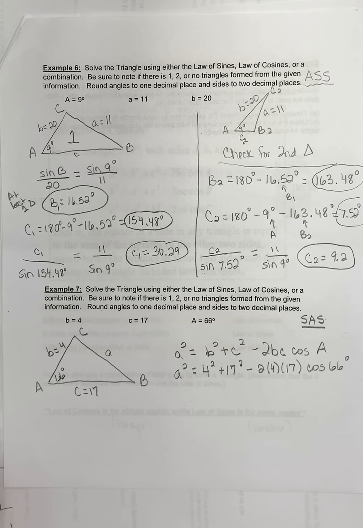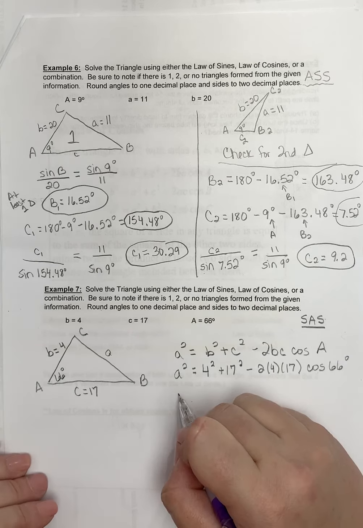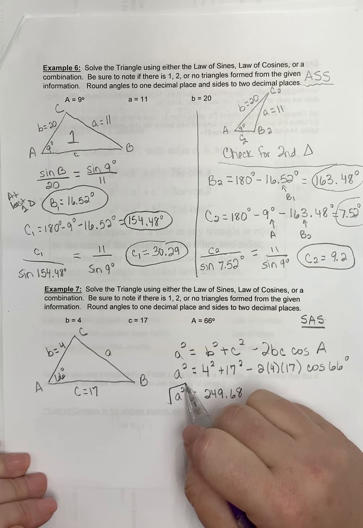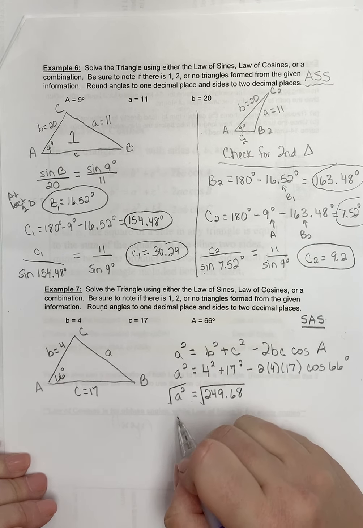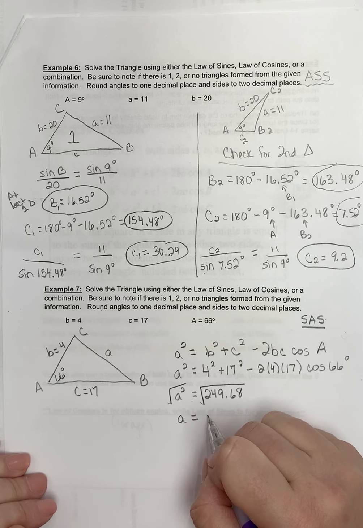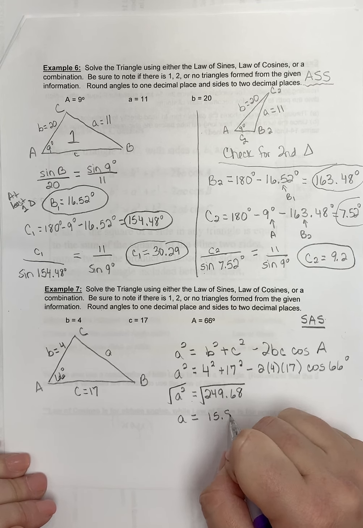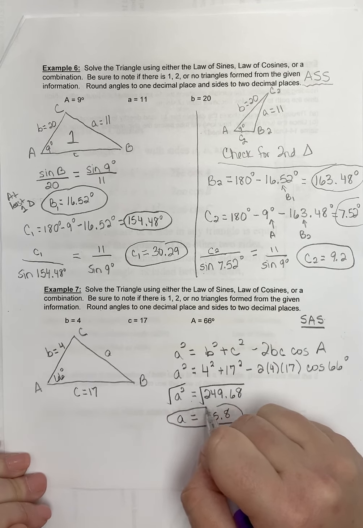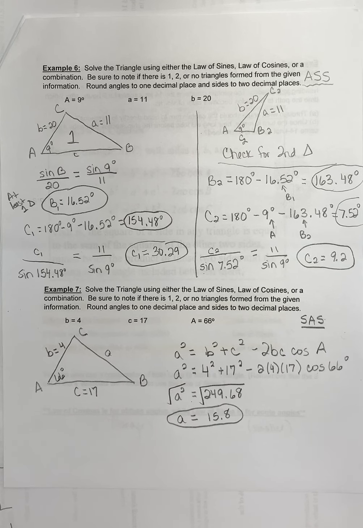Okay, now you're probably experts at this by now, so I'm just going to put that whole thing in my calculator. A squared is 249.68. I'm going to take the square root of each one. And A ends up being 15.8. And there we go.